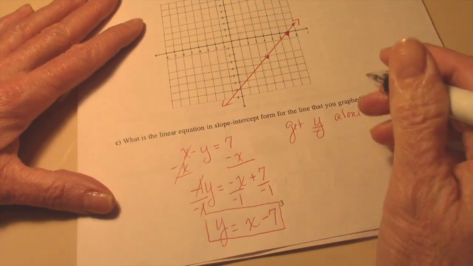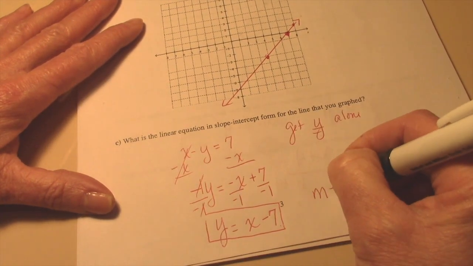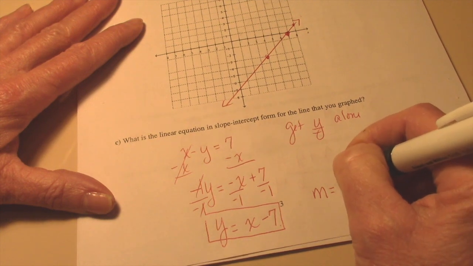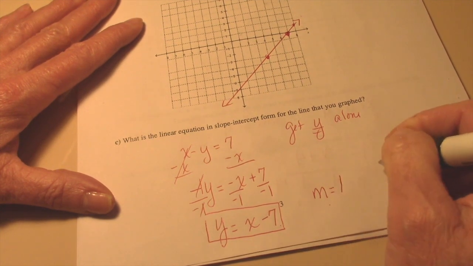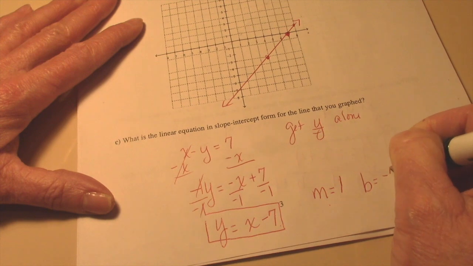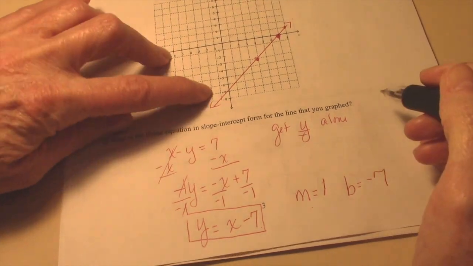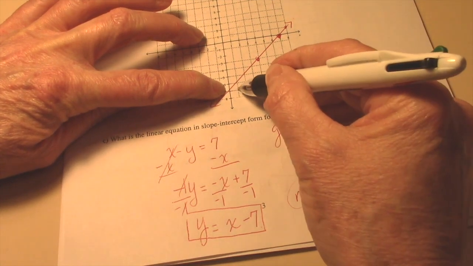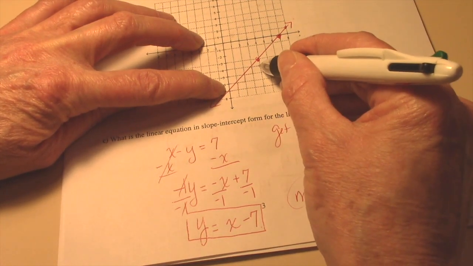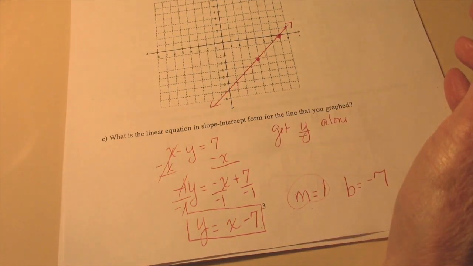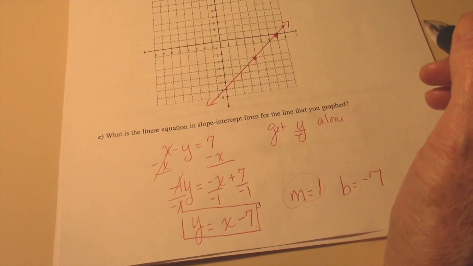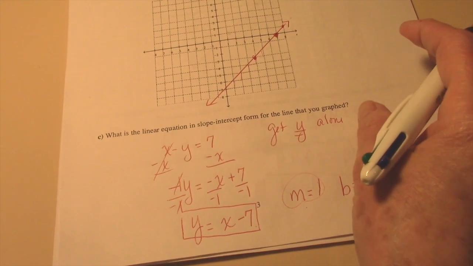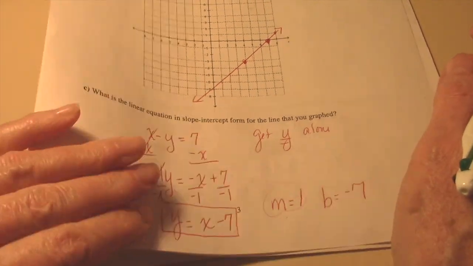Okay? Your m here is a 1. Your slope is 1. And your b is negative 7. Look at your picture. The b is negative 7. And what did the slope do? Over 1, up 1, over 1, up 1, over 1, up 1, over all the way. So, a couple of ways of looking at this.